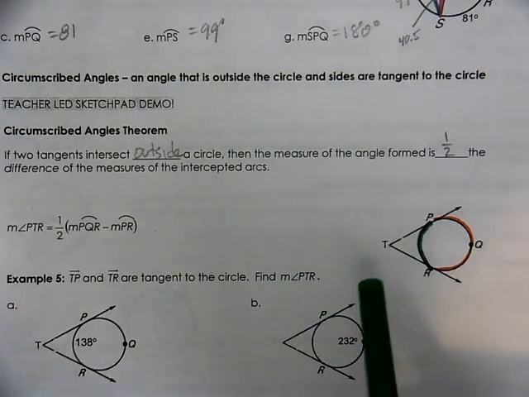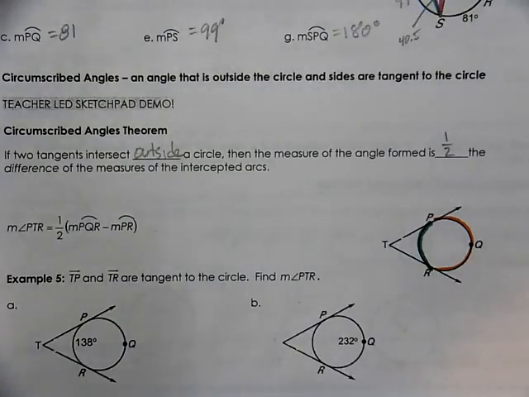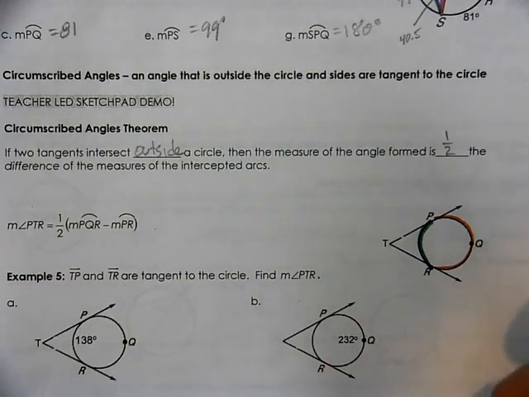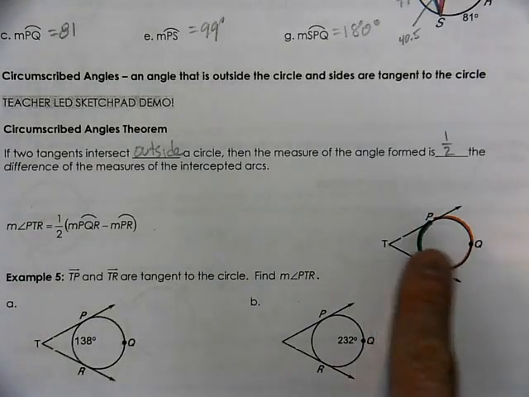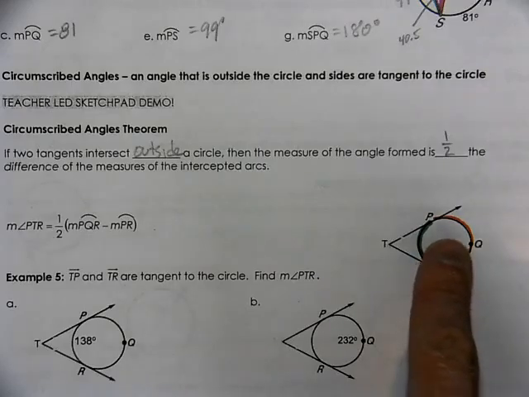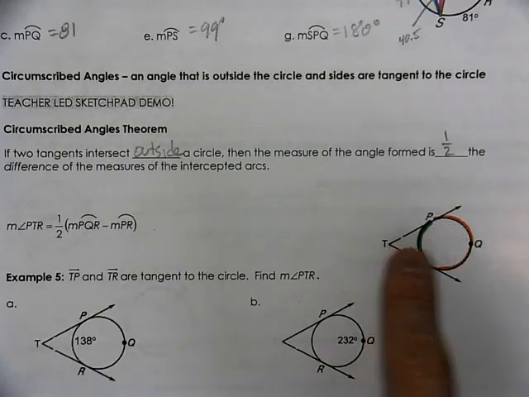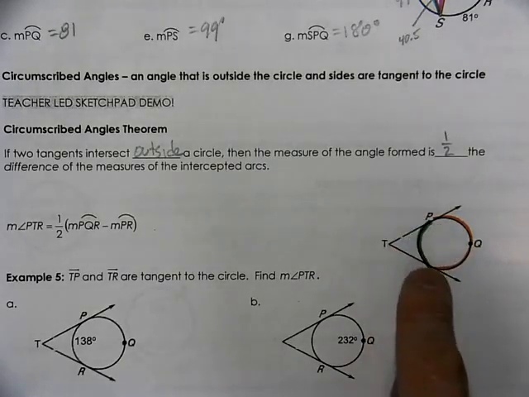So when the angle opens up and touches our circle, it breaks the circle into two arcs. Those two arcs are going to be different. The one farthest away is always going to be larger. If this angle is larger, then the process is going to be pretty quick, and we're going to take half the red minus the green.